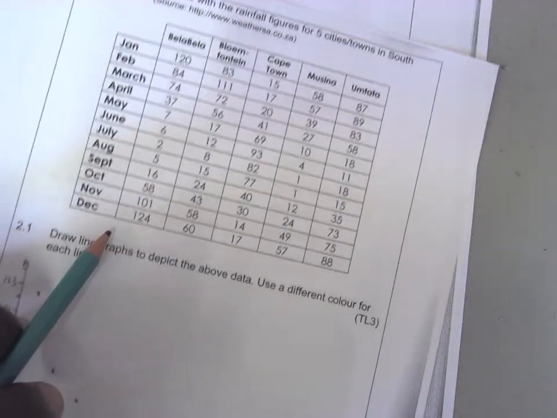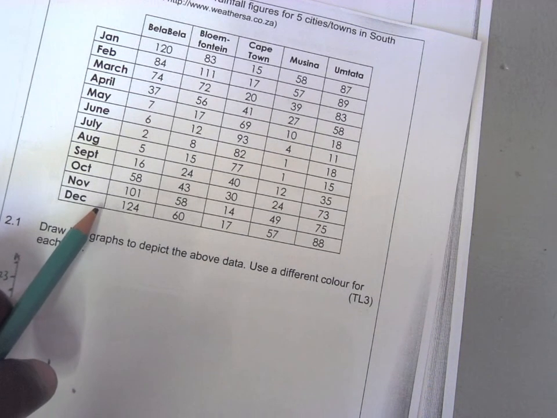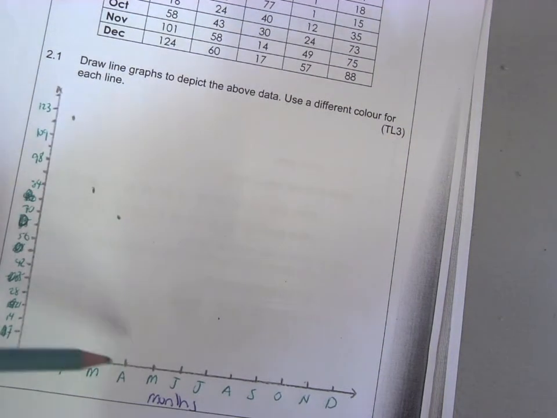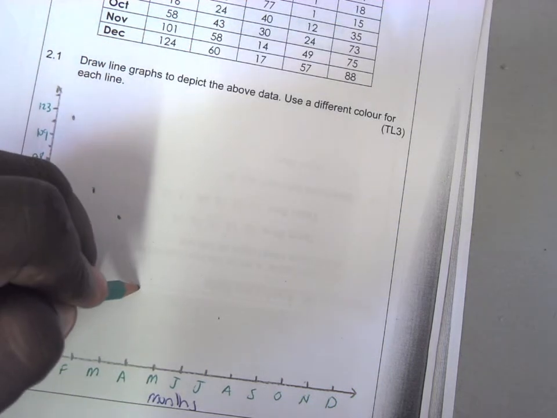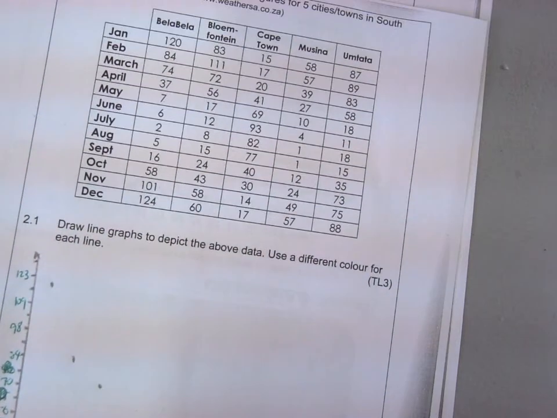And then I'm going to look for Bela Bela. I'm looking at April, 37. So April is going to be 37. So 28 is there, 35 is there. So 37 is going to be somewhere there. Are we in April now? Yeah, we are in April. So somewhere there, equivalent to April, okay?